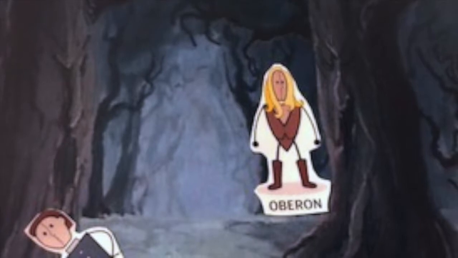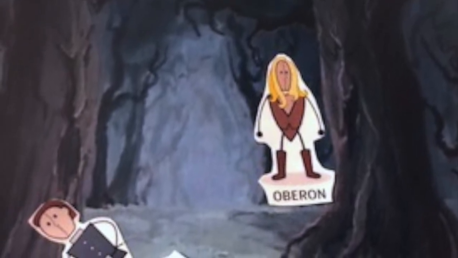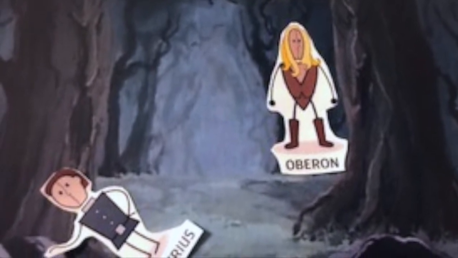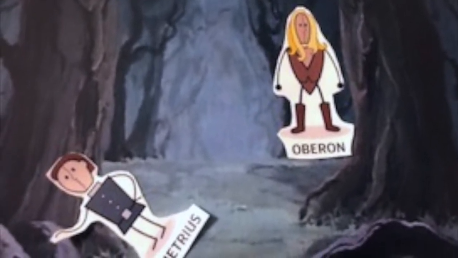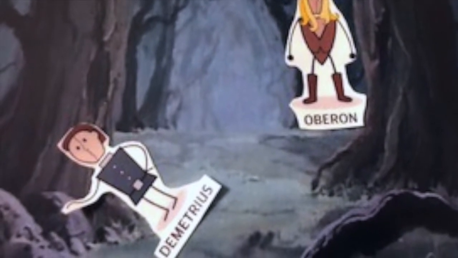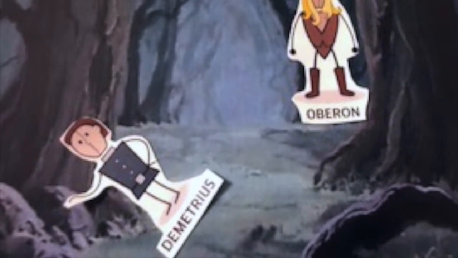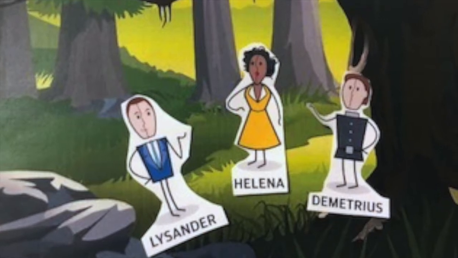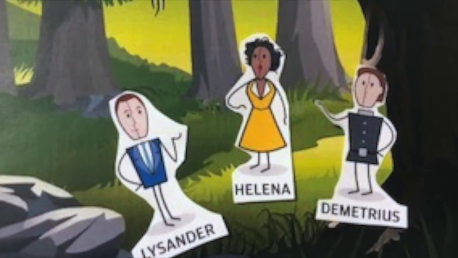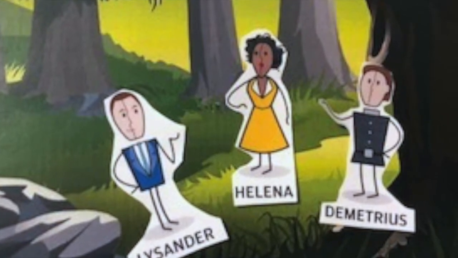Oberon enjoys this sport but is less amused when it becomes apparent that Puck has botched the attempt to unite Demetrius and Helena. Oberon himself anoints Demetrius with the love potion and ensures that Helena is the first person he sees. However, Helena understandably feels that she is now being mocked by both Demetrius and Lysander, who is still magically in love with her.